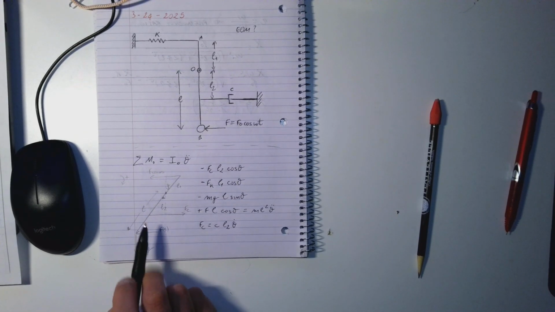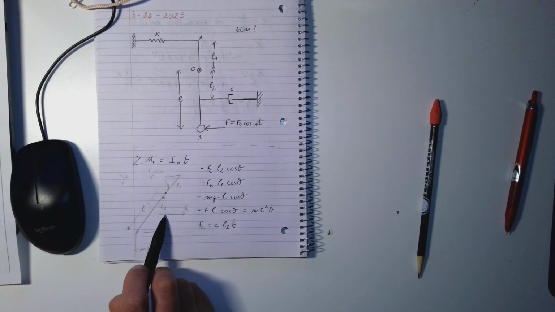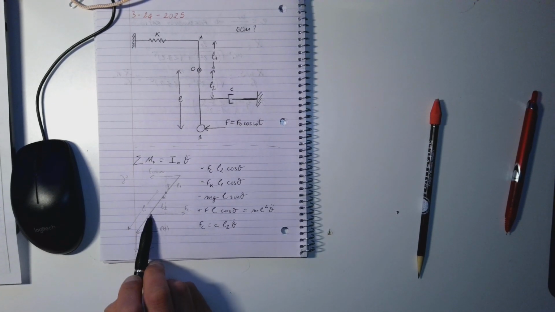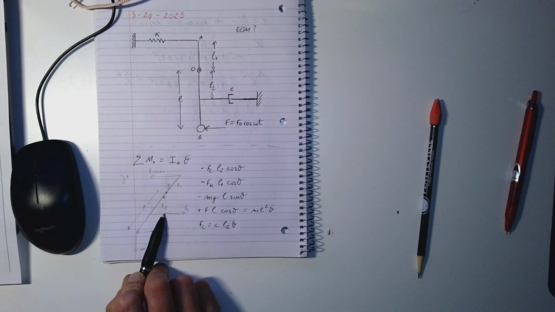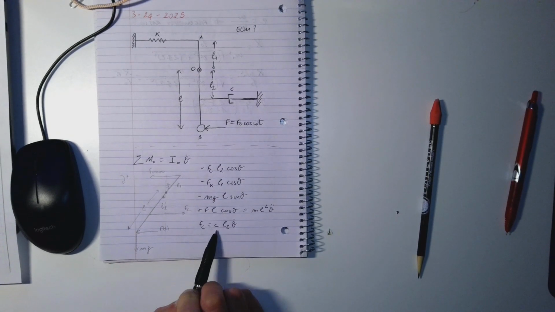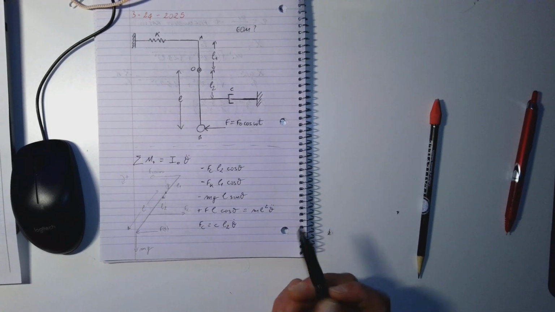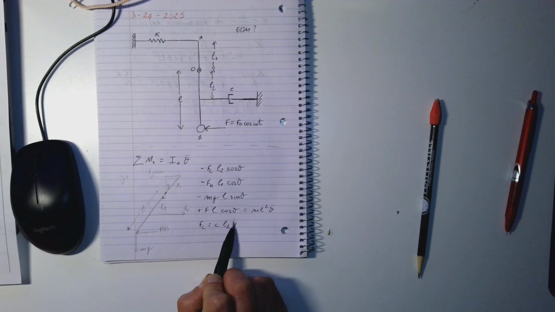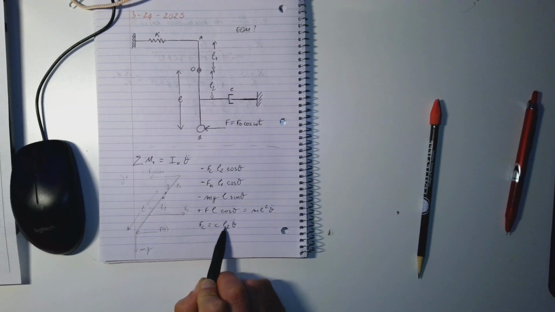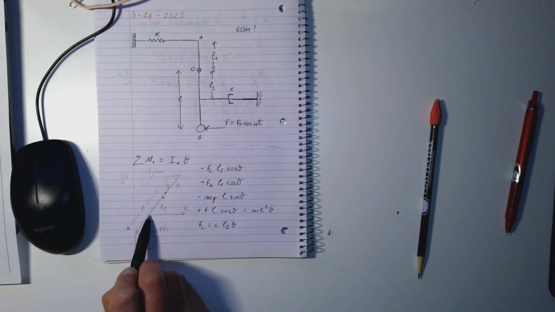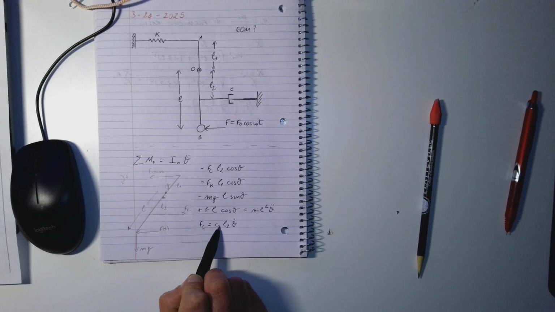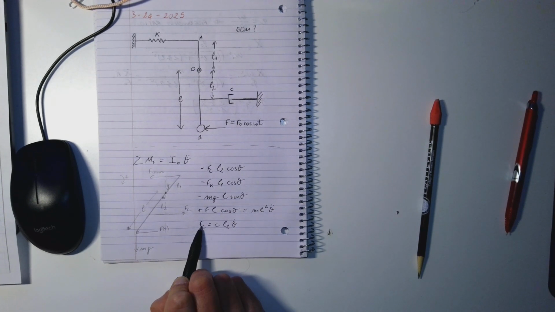This is because we are looking at the position of this point here, so basically this displacement here, which is L2 theta, but since we need the velocity, we have to differentiate, so we have L2 times theta dot. And of course we multiply this velocity of this point by the coefficient c, so that we can obtain the force. Makes sense?